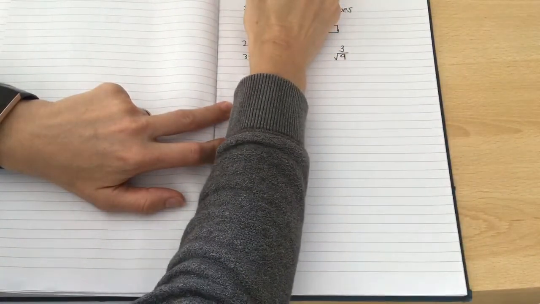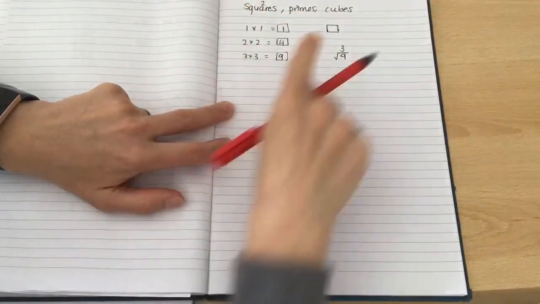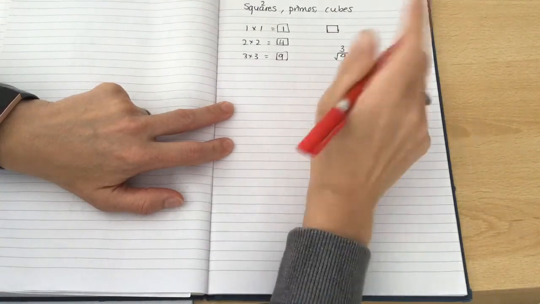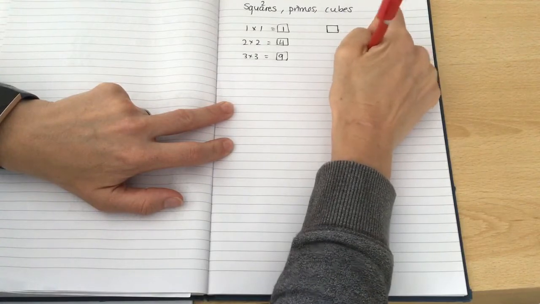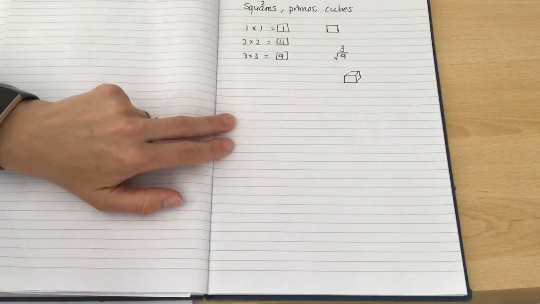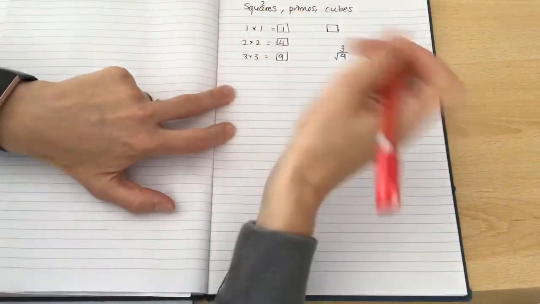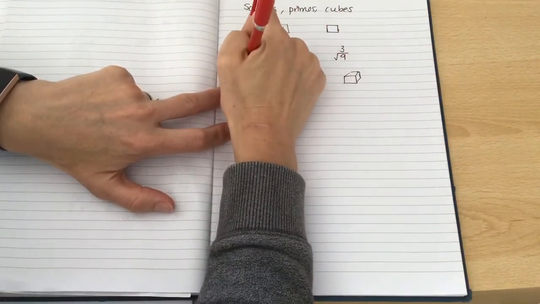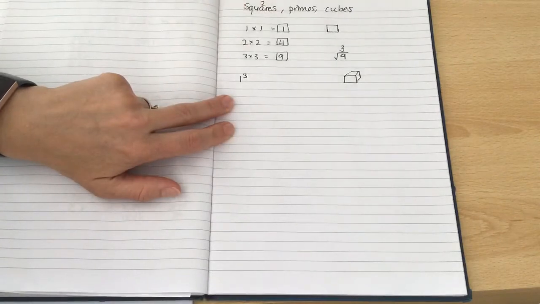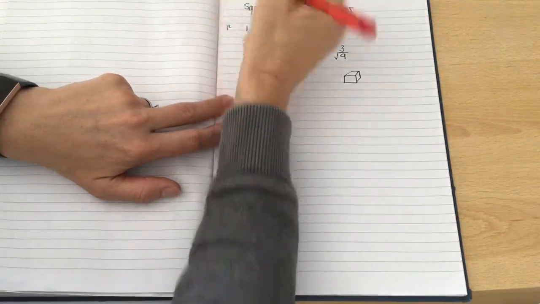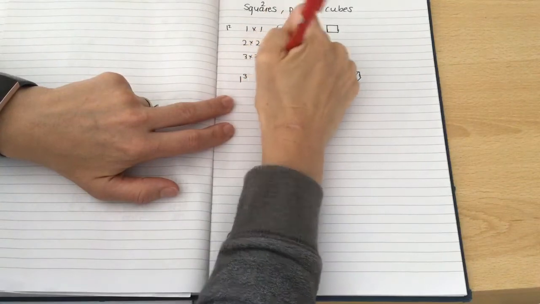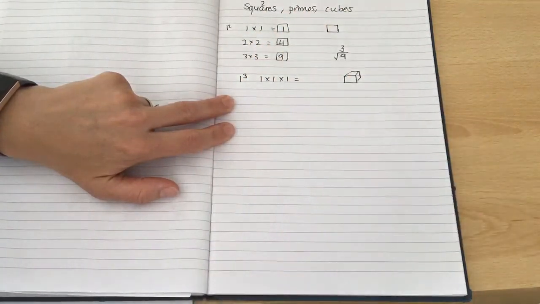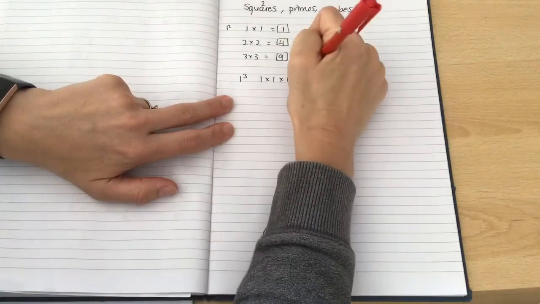Cube numbers, okay. If we're thinking about a square, we've got 2 dimensions there, which is why we're multiplying it twice. A cubed number is when we're thinking about that 3rd dimension, when we've got a length times a width times a height. So a cube number is where we take a number and multiply it by itself to the power of 3. So 1 squared, I should have written 1 squared up there, would be 1 times 1. 1 cubed would be 1 times 1 times 1. But actually, because it's 1, the answer is still 1.